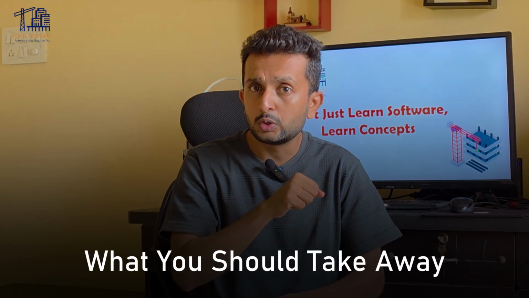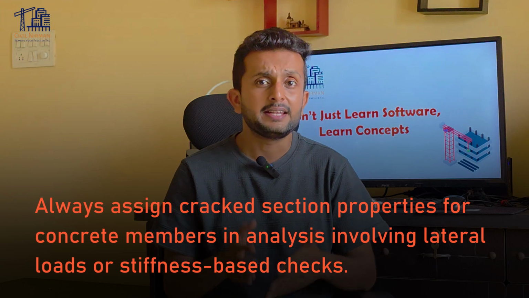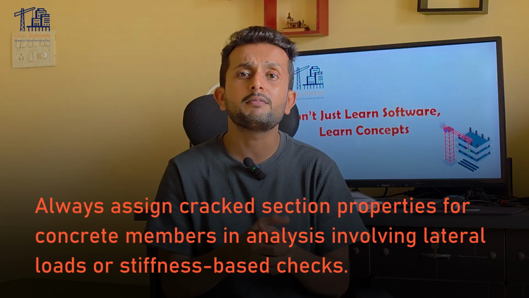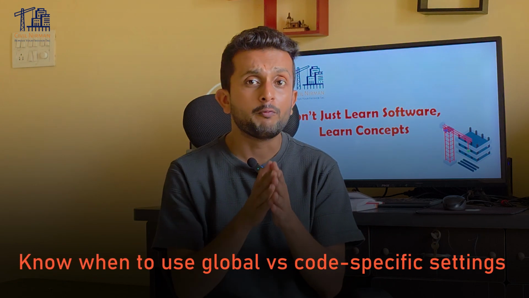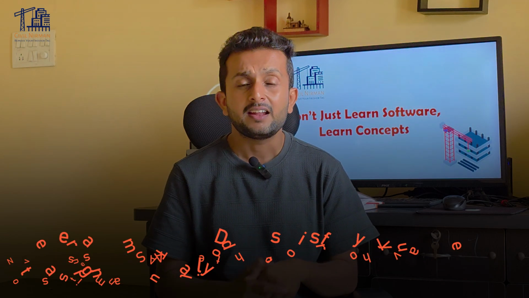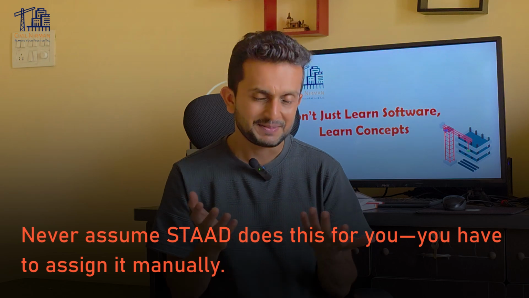So what's the conclusion here? What you should take away? Let's summarize. Always assign cracked section properties for concrete members in analysis involving lateral loads or stiffness based checks. You should also know when to use global versus code specific settings, and never assume Staad does this for you. You have to assign it manually.